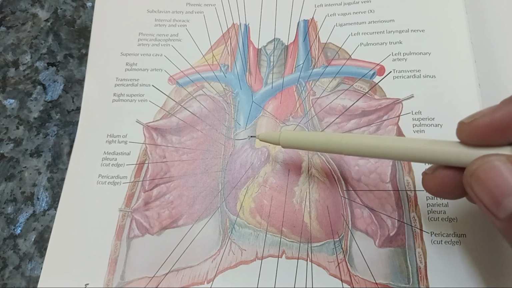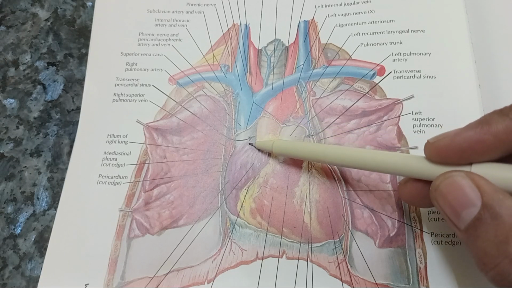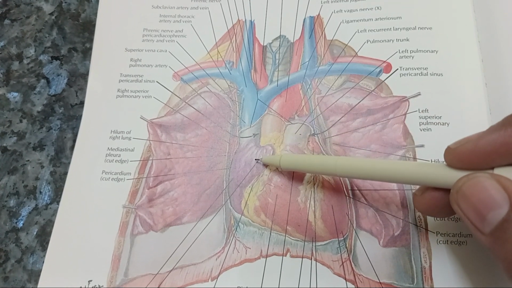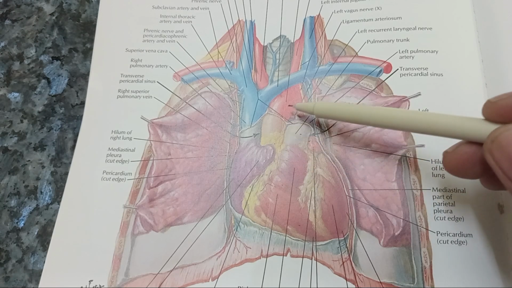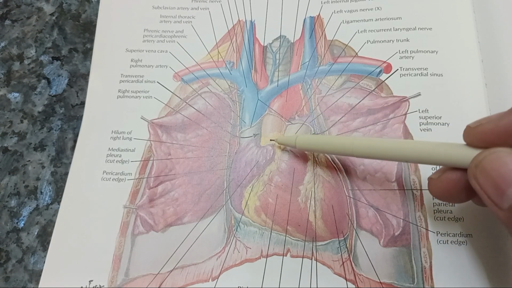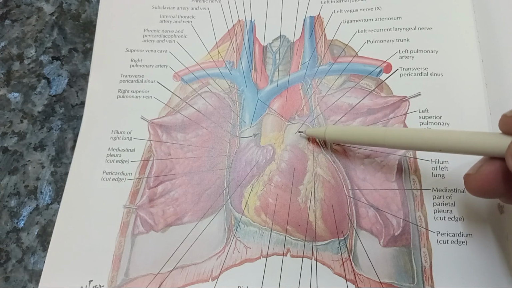Here we are seeing three major vessels. This is the superior vena cava opening into the right atrium. This is the aorta, the arch of aorta originating from the left ventricle, and here directly we are seeing the pulmonary trunk opening from the right ventricle.